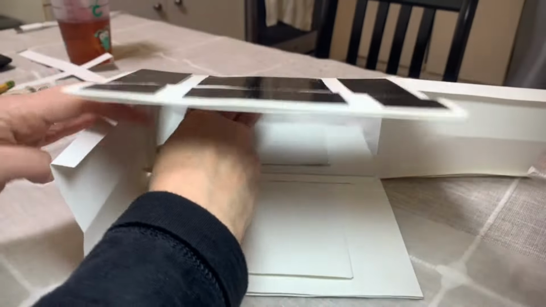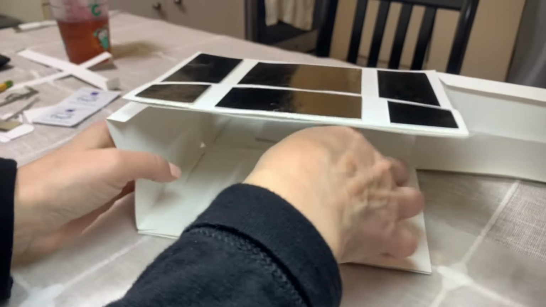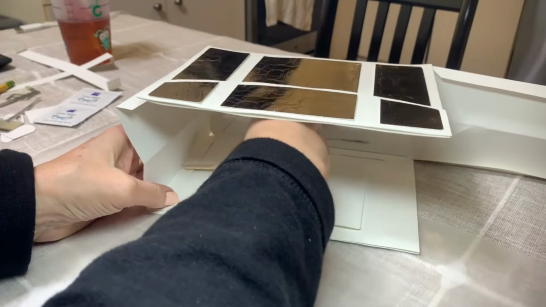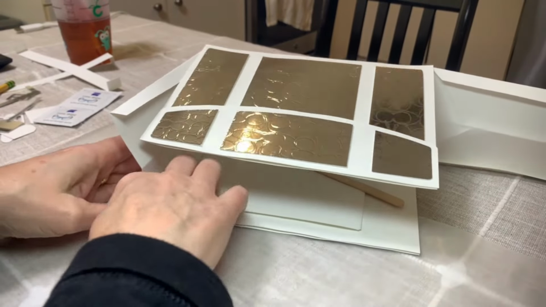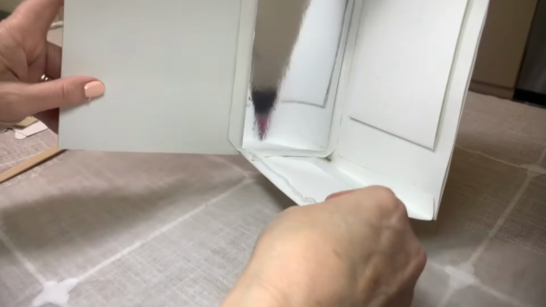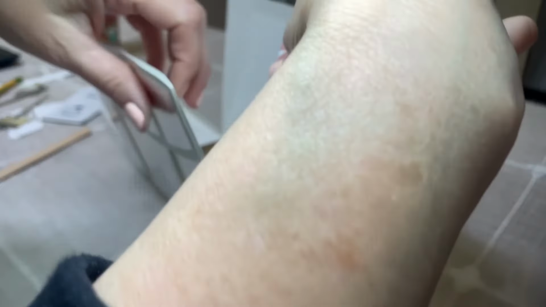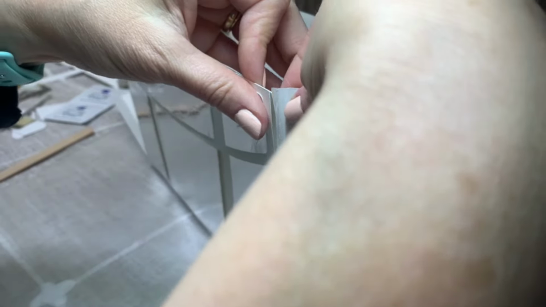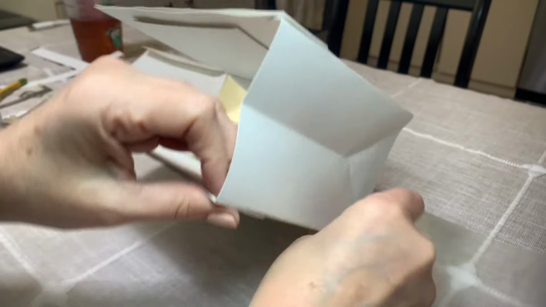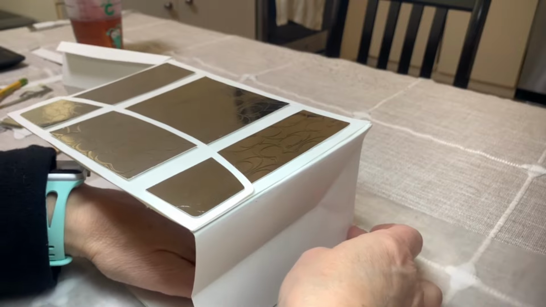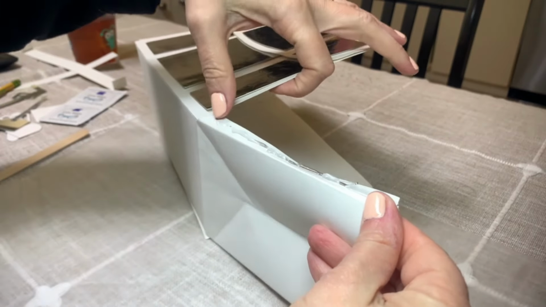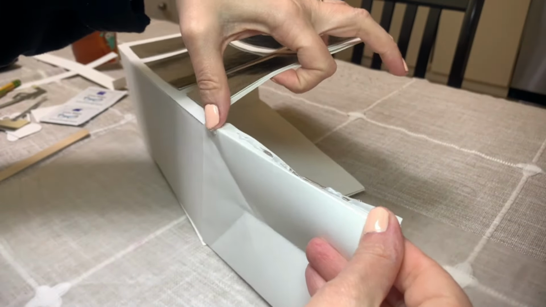Okay, so now you turn it upside down, and we're just going to reinforce it right here. Actually, I can just use my hands. And we're going to bring this up and make sure it connects. Okay, slowly. And you just do it the best you can. You want to not touch the glue because it's really hot.